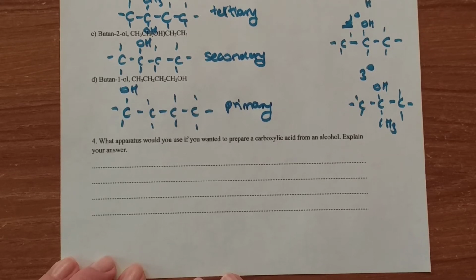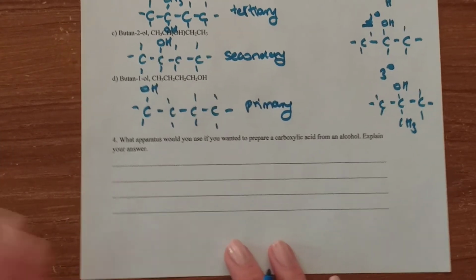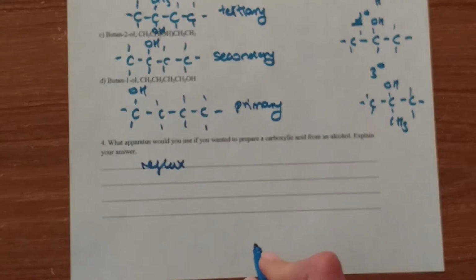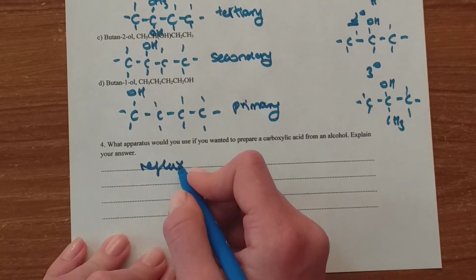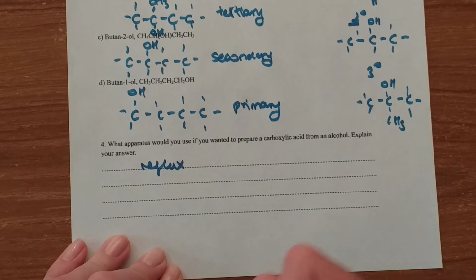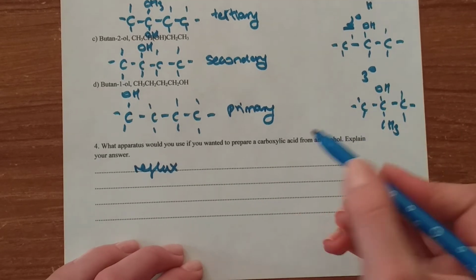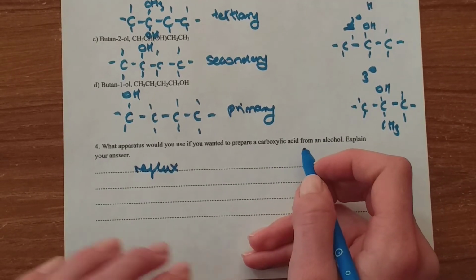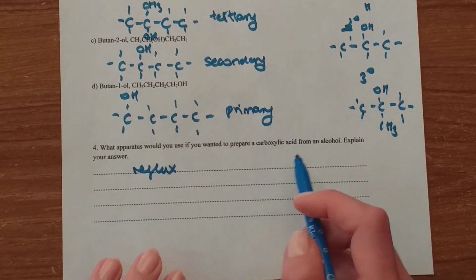Okay, next question says, what apparatus would you use if you wanted to prepare a carboxylic acid from an alcohol? Explain your answer. So, what you would use is reflux. Reflux is something that creates continuous evaporation and condensation. This would be used so if you mix a carboxylic acid, no, not mixing carboxylic acid and alcohol.